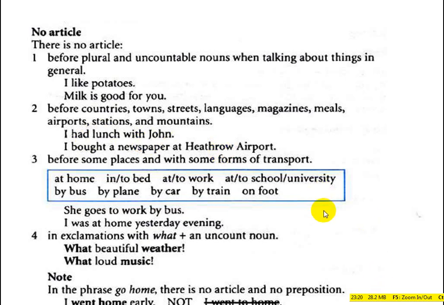So there is no article before countries, towns, streets, languages, magazines, meals, airports, stations, and mountains. As I told you, students make mistakes in speaking. I had the breakfast with John or I had the lunch is wrong. So there is no article before meals. As I said before, I had lunch with John.